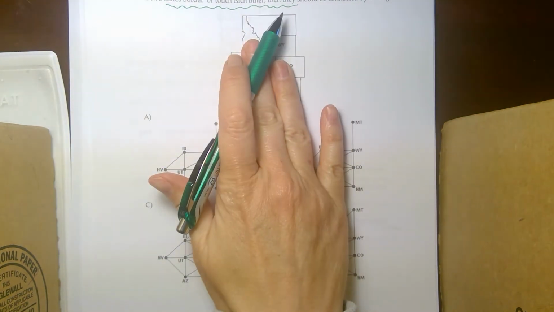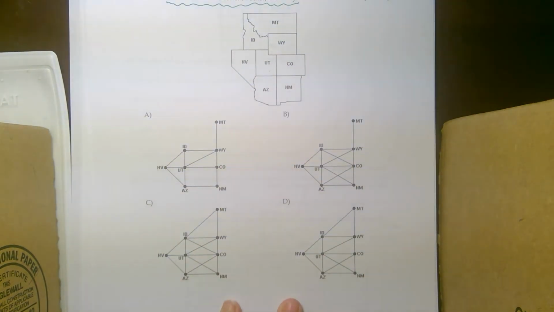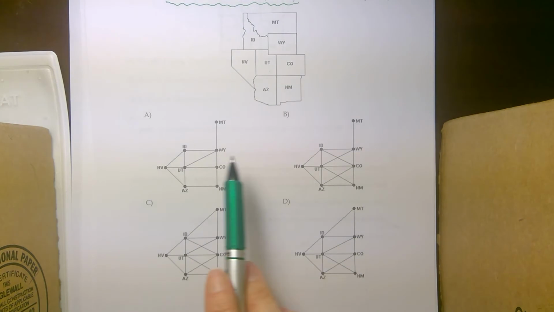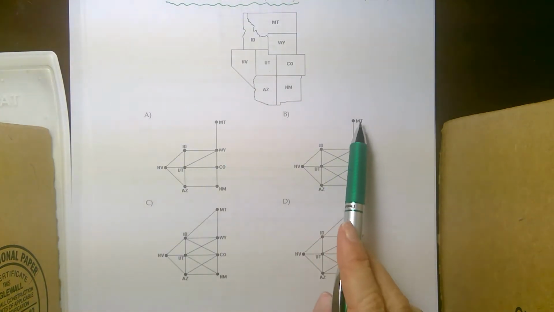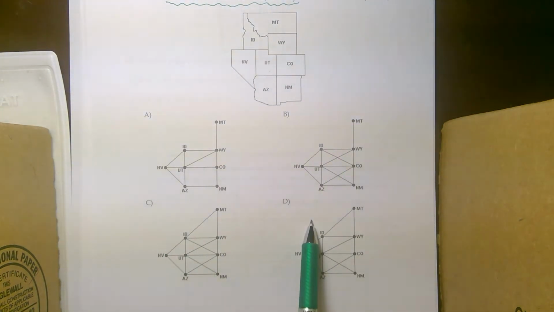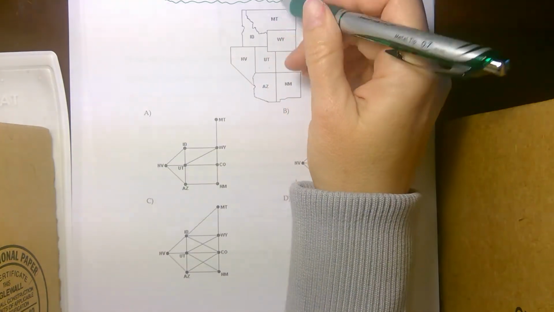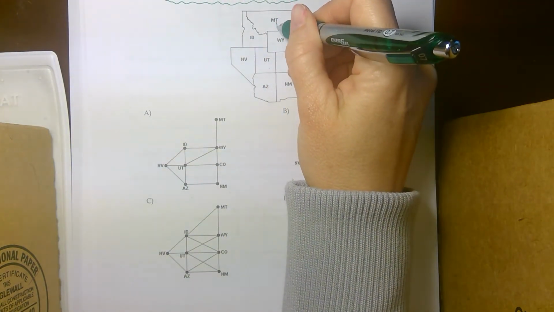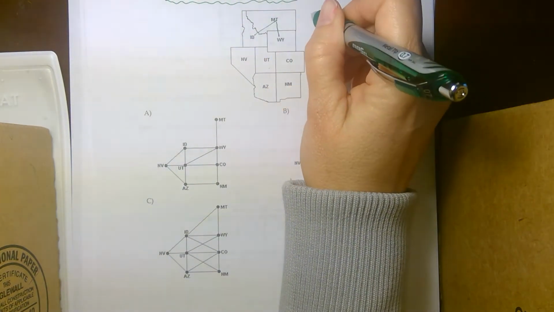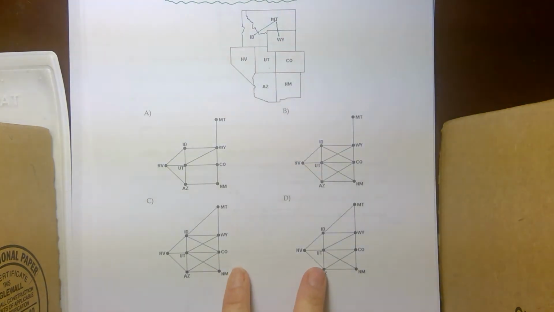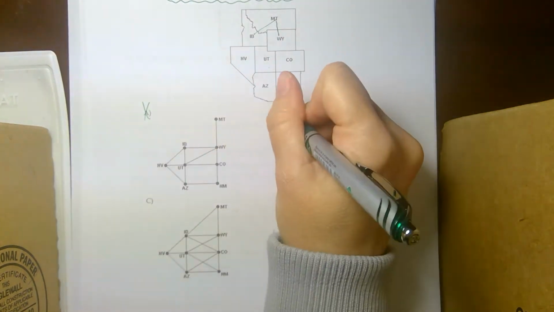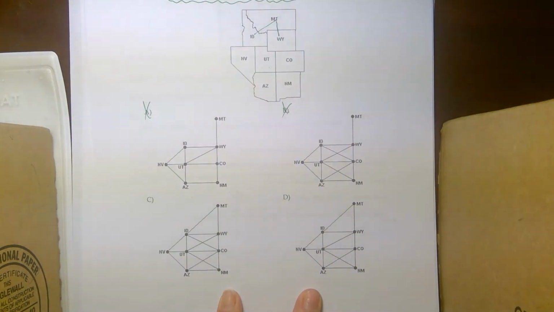So instead of focusing on the map, I'm going to focus on the graphs. And the major difference that I see first is that A and B only connect Montana to Wyoming, while C and D also connect Montana to Idaho. Which 2 are correct? Well, you can see that I could drive from Montana to Wyoming or Montana to Idaho. So my answer choices, I've just cut them in half. It's not going to be A or B. It has to be C or D.